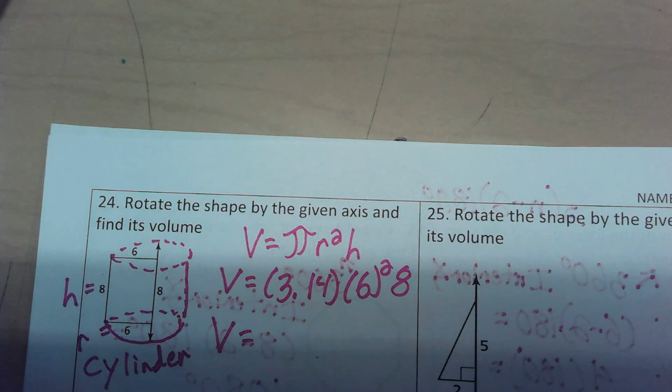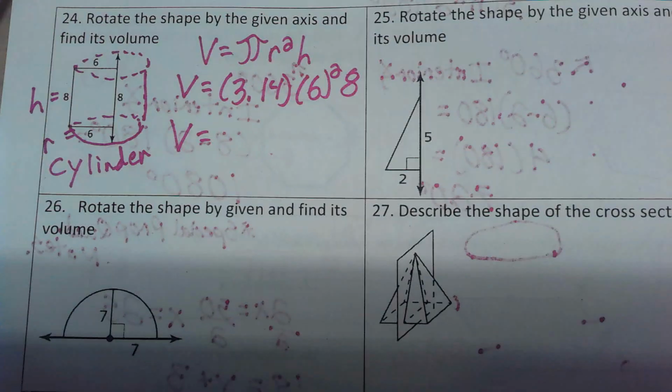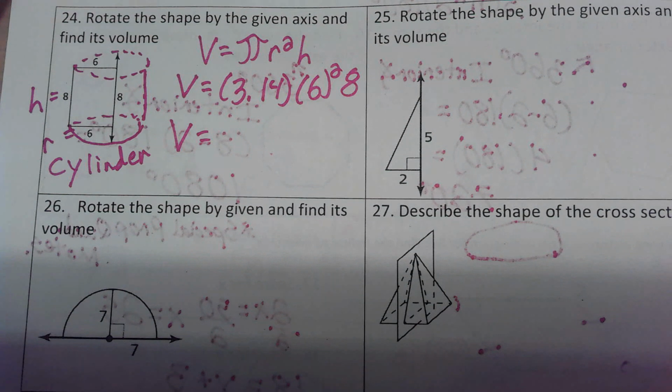So you can get these formulas on the exam. Yes, everybody, you are going to get these formulas on the exam. So remember on the 3D figures test where we had the formula sheet, everybody? You'll have this formula sheet. Okay.